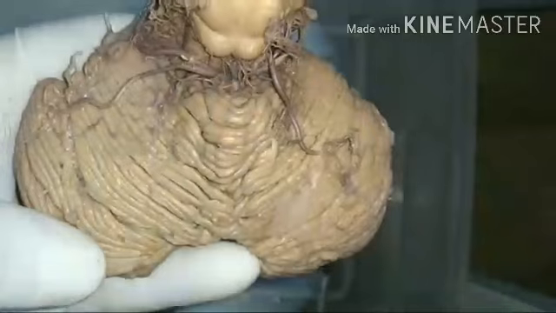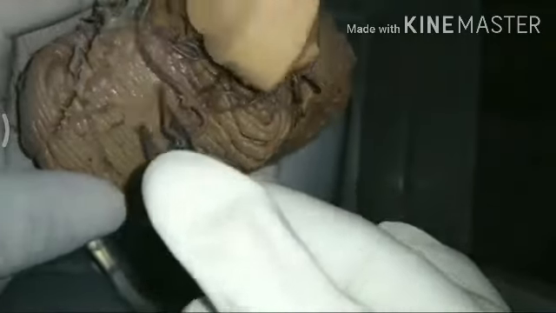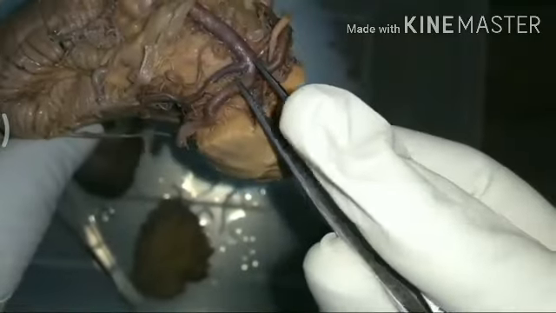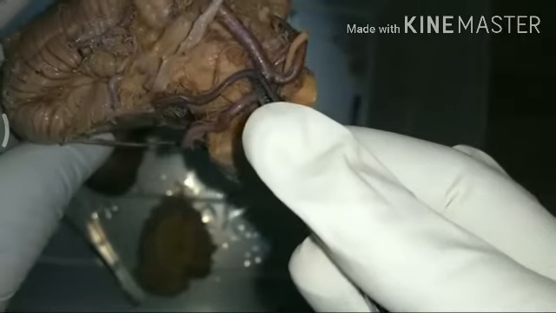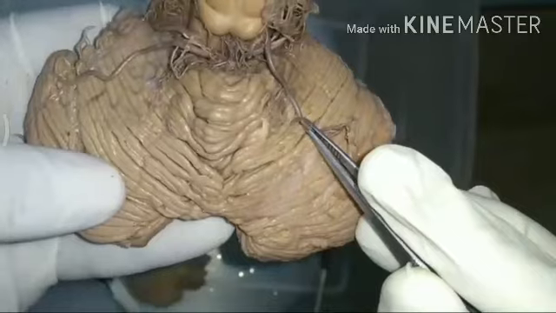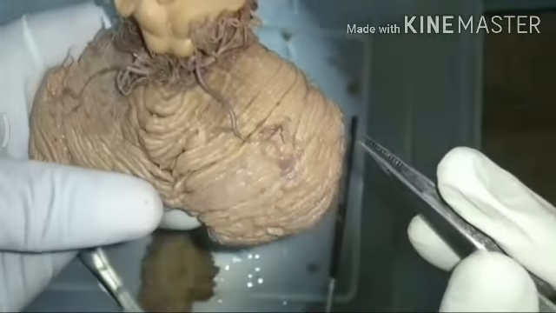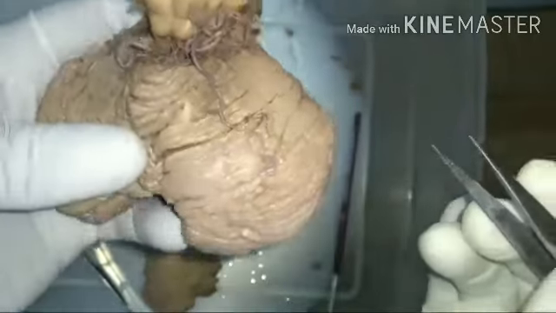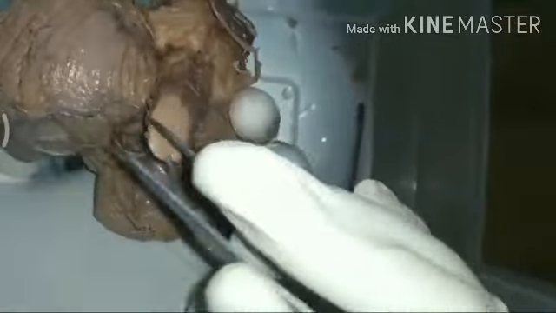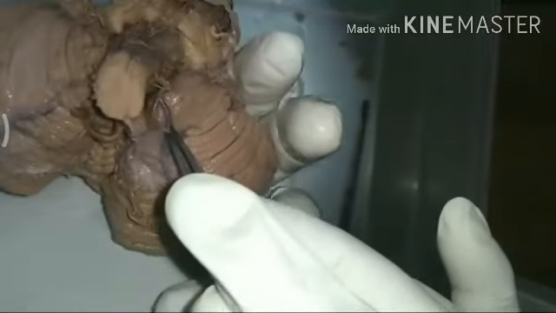Then we are going to learn about the blood supply of the cerebellum. The superior surface of the cerebellum is supplied by the superior cerebellar artery, which is a branch of the basilar artery. Here we can see the basilar artery. Then it supplies the superior surface of the cerebellum. Then the inferior surface is supplied by another artery, which is called the inferior cerebellar artery.